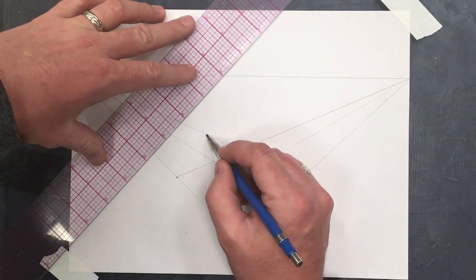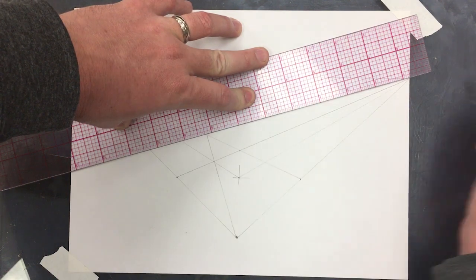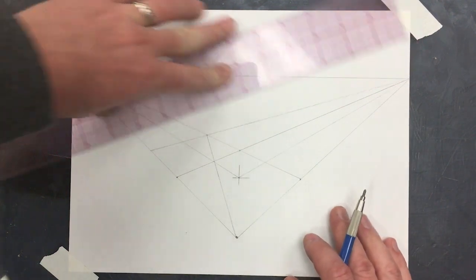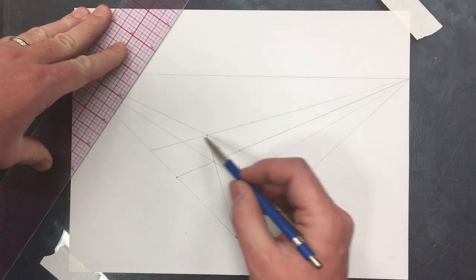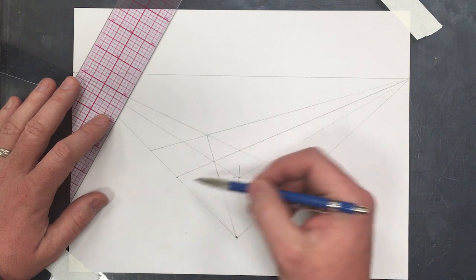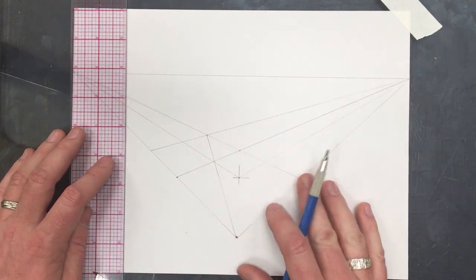Then from here, what we do, and this is a little bit different, instead of just drawing a line, you have to pick the pencil up and go all the way to the outside edge and then draw your line. And now we have another square in perspective. It's not going to be perceived as a square because it's laying down on the floor.